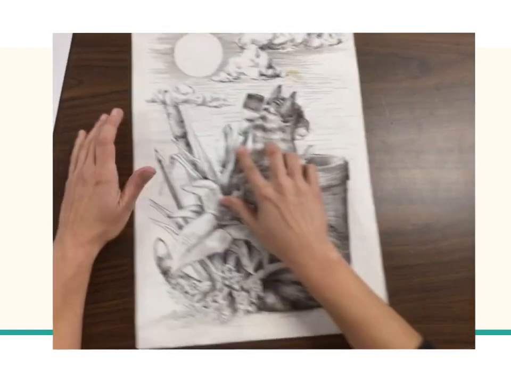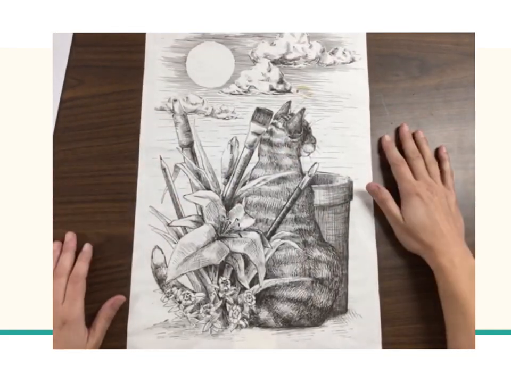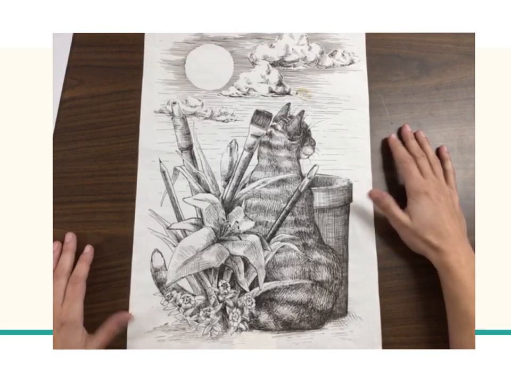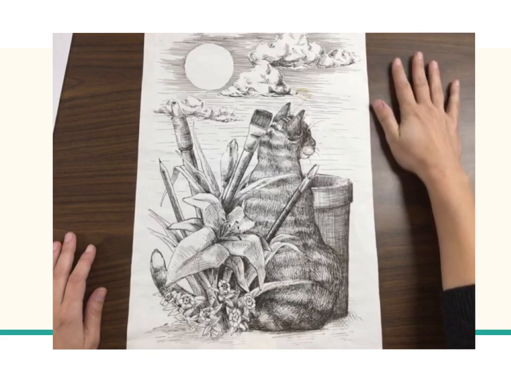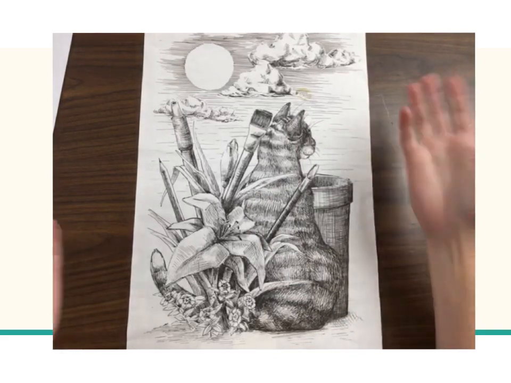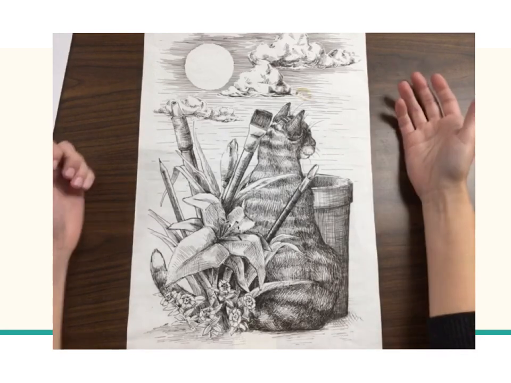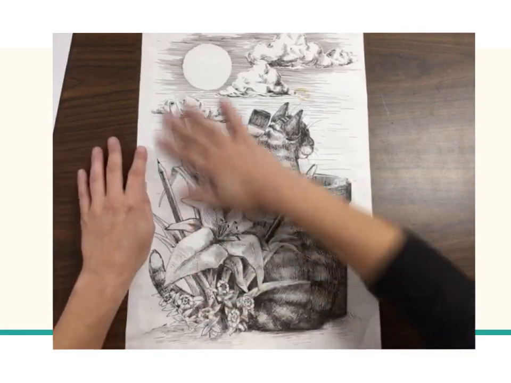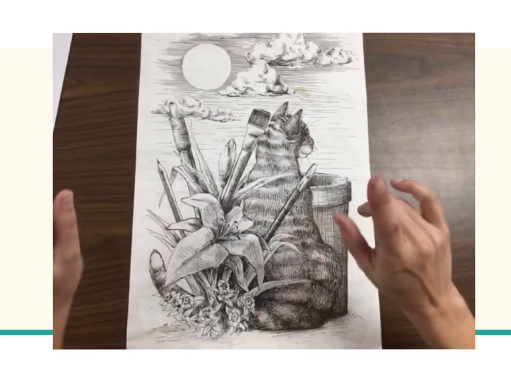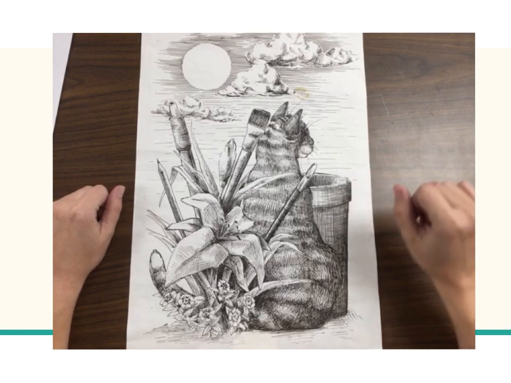So this right here is my object self-portrait. This is a self-portrait, meaning that this drawing right here represents me. It represents things about my personality or things that I like, interests that I have, hobbies that I have, and I made mine a drawing. You are going to get to choose what materials you use for this project.